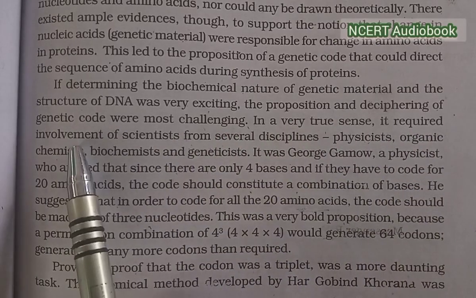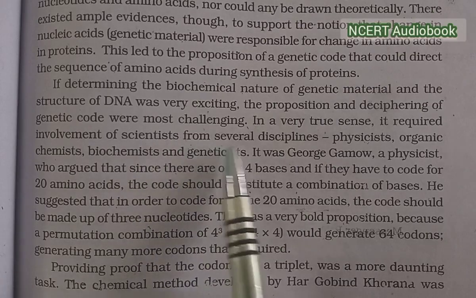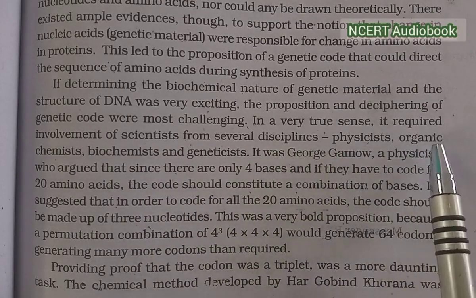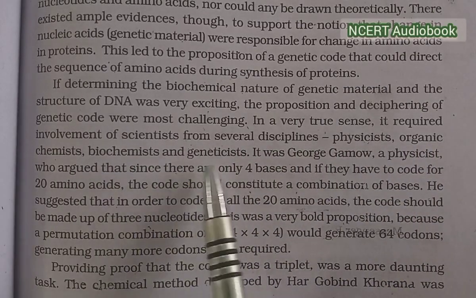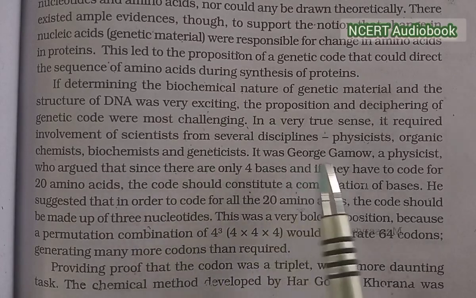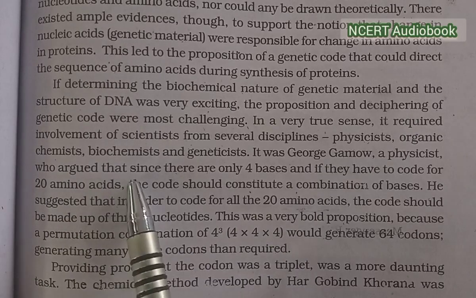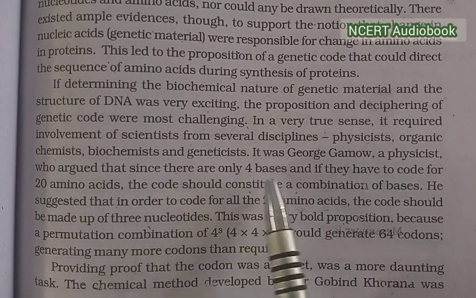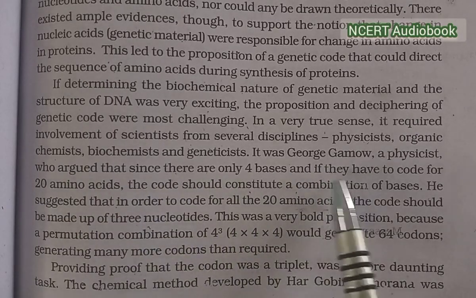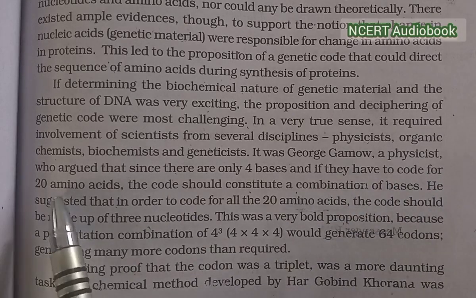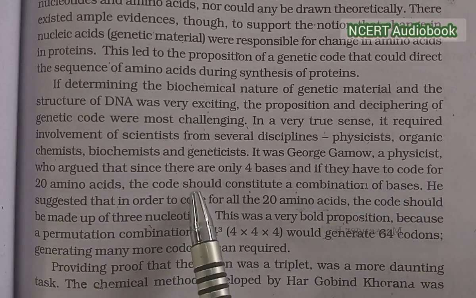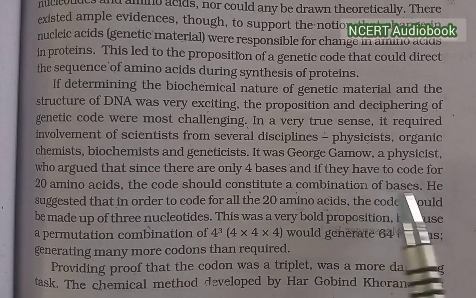It required the involvement of scientists from several disciplines: physicist, organic chemist, biochemist, and geneticist. It was George Gamow, the physicist, who argued that since there are only 4 bases, and they have to code for the 20 amino acids, the code should be constituted by combinations of bases.